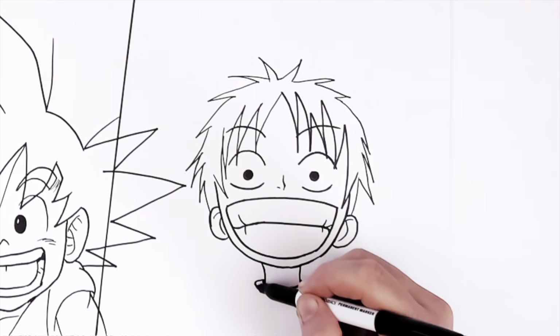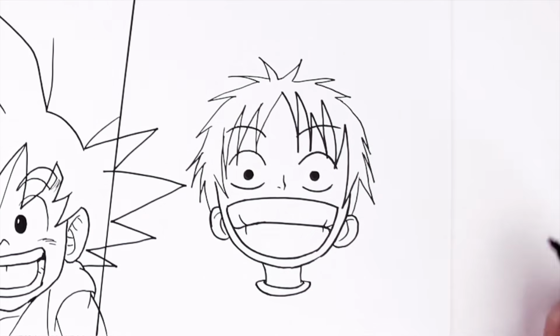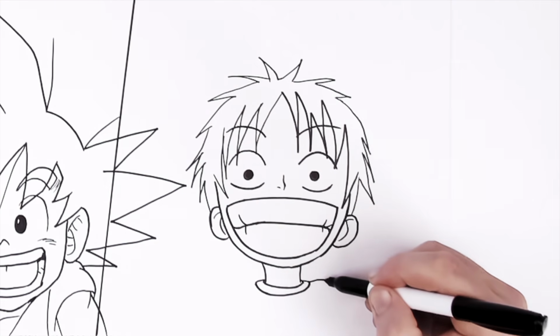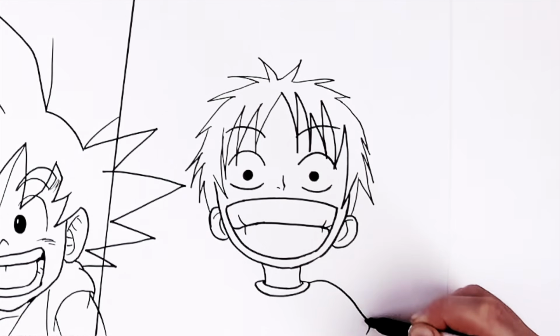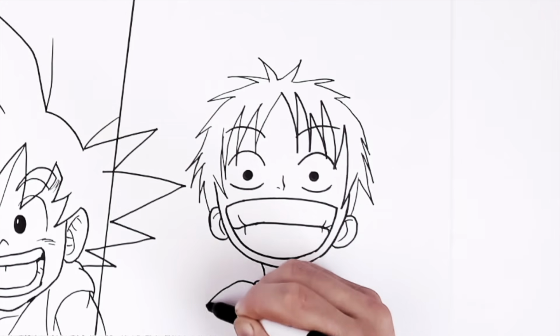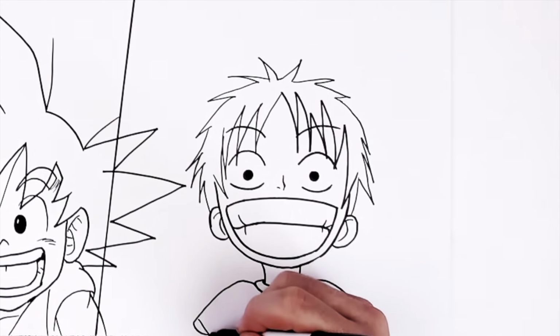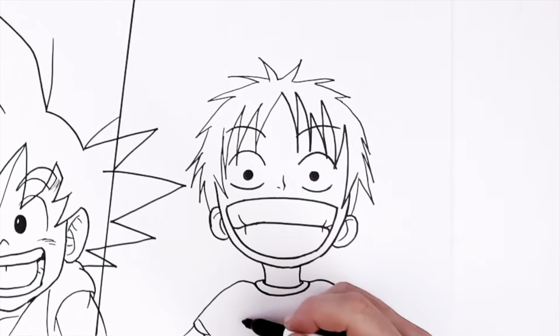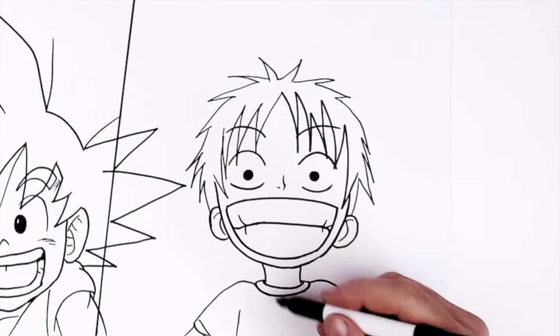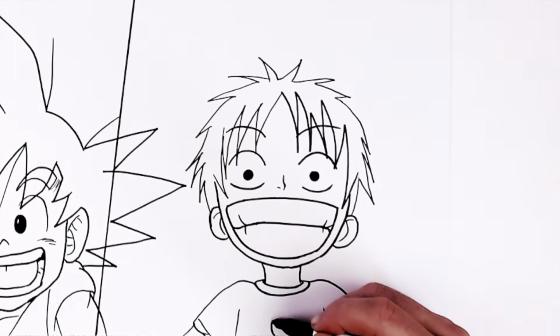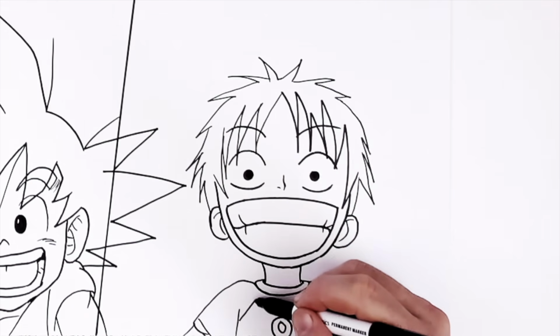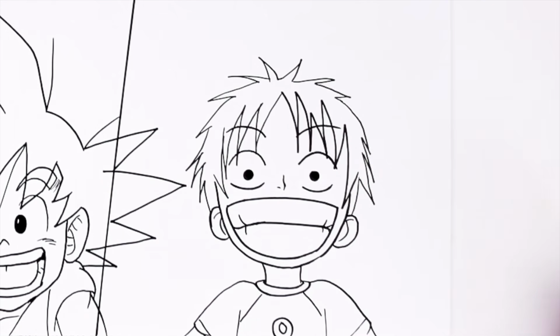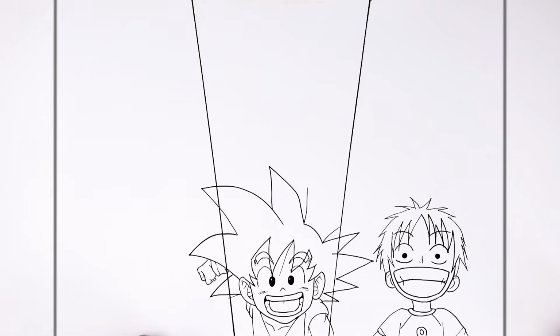And then the collar of his t-shirt there, and then his shoulders down. His arms go off there. Body. And there's a design of an anchor just on his shirt there with some lines that go that way. And that's Luffy. He doesn't even have the hat or anything yet.